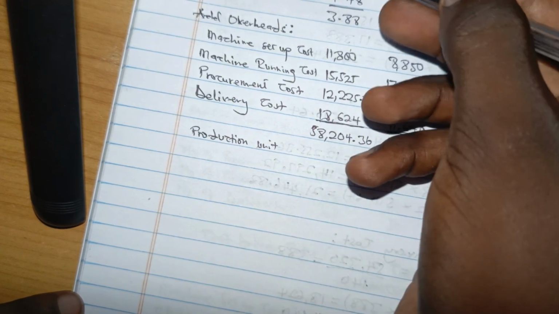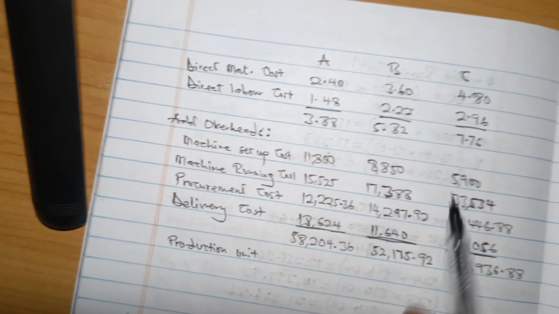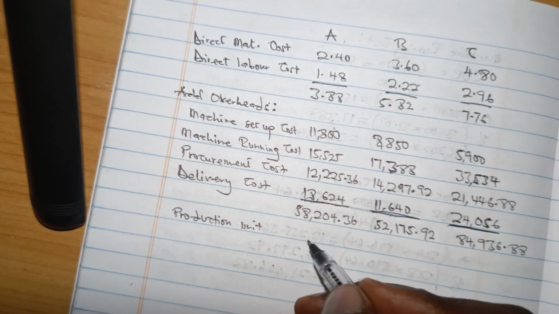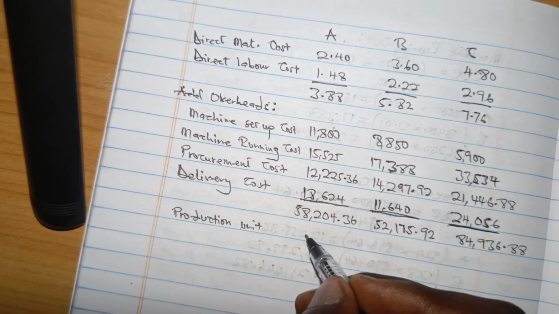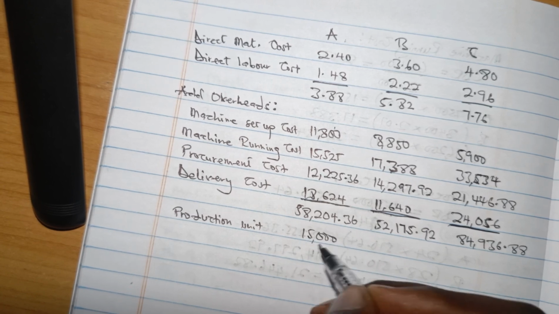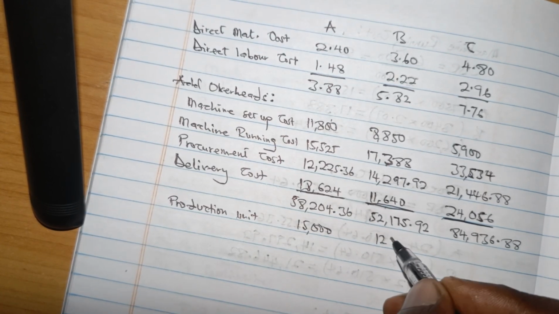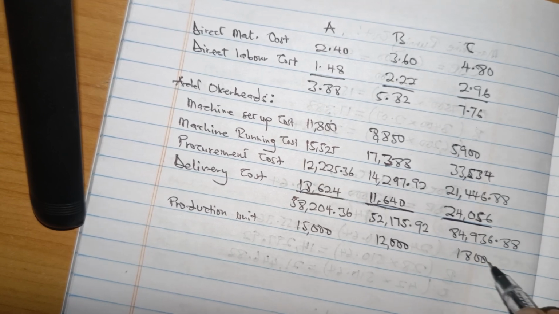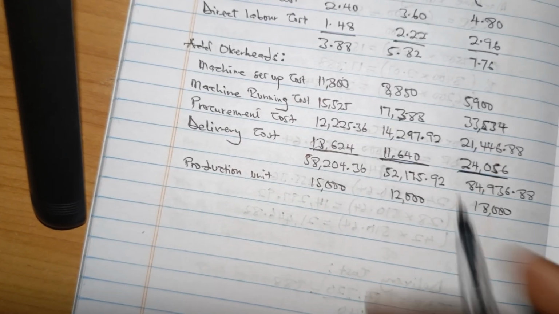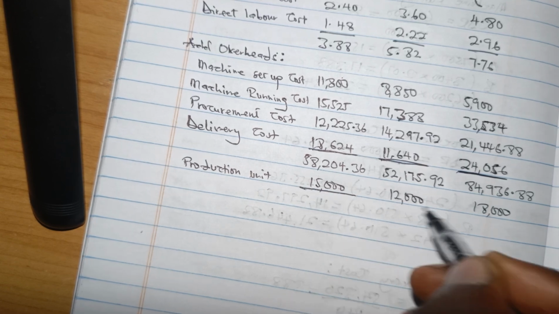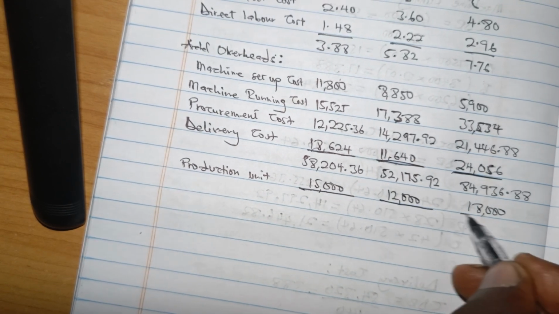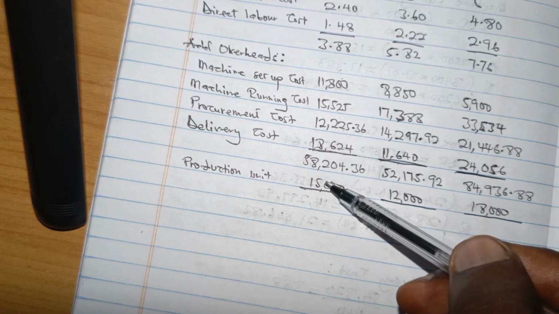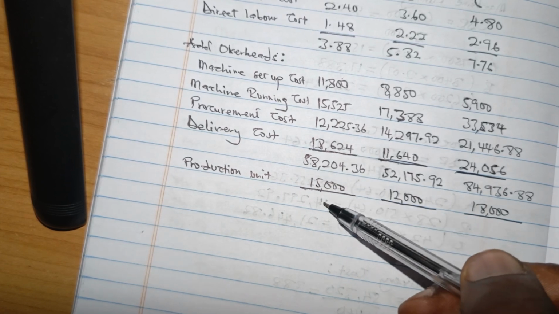So production unit for A. So remember, this is the column for A, right? So production unit for A is what? 15,000, right? For B is 12,000. And C is 18,000. So what you're going to do here is you are going to divide. Remember, you divide this amount by this. Okay, then you write the value here.